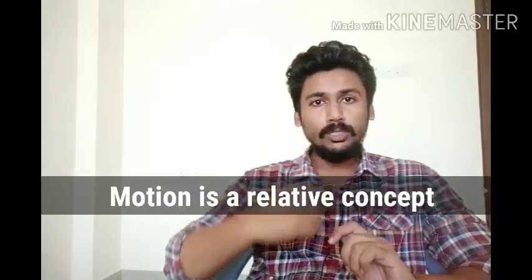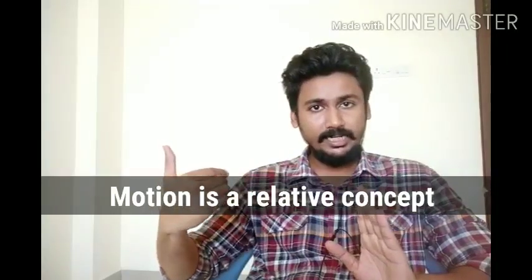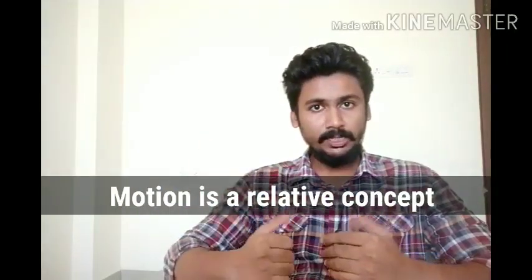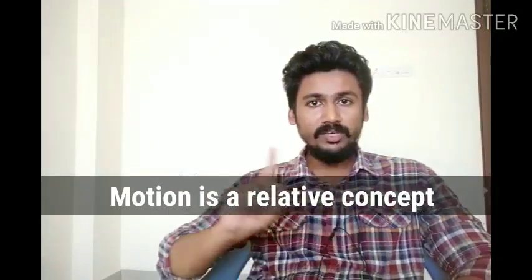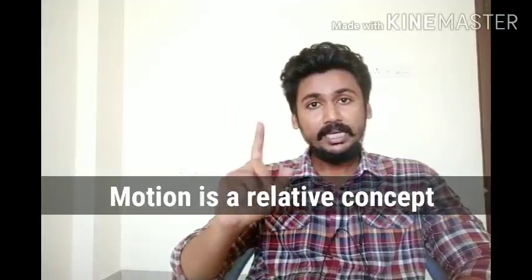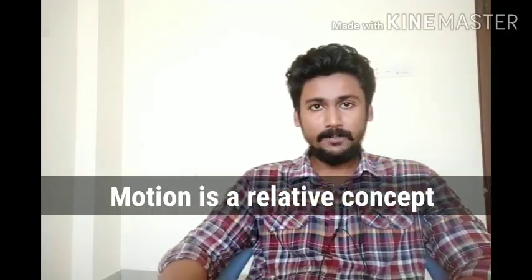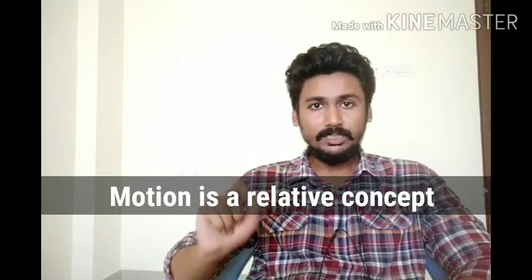They will look at you on the platform. They will see that you are moving backwards. Is that correct? When the train moves forward, any person on the platform seems like he is going backwards. So the train passenger will say that you are moving backwards. They can say we are at rest and the person on the platform is in motion. Okay? So therefore I say motion is a relative concept.